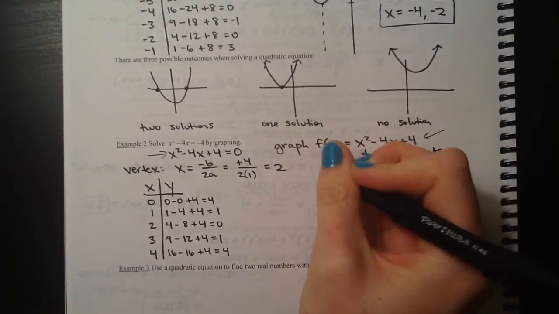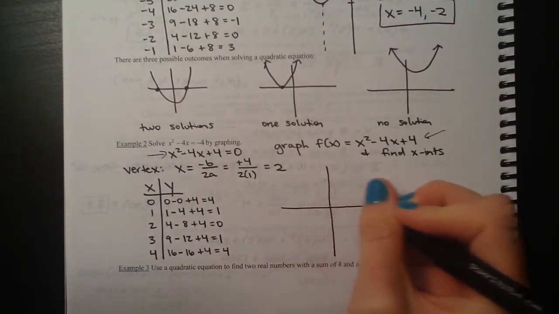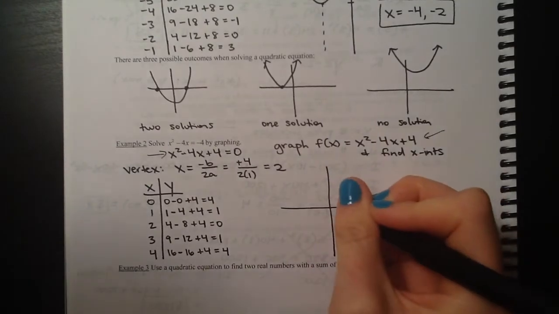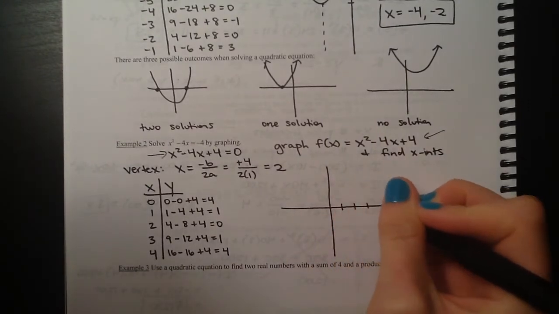So let's see what the graph looks like. So we're more skewed on this side this time. So we got 0, 1, 2, 3, 4.